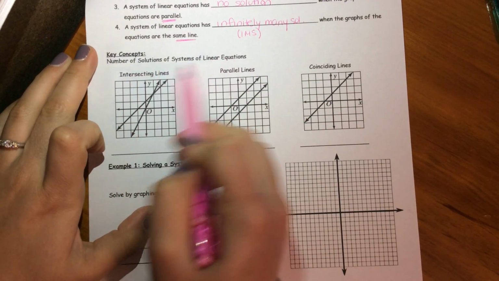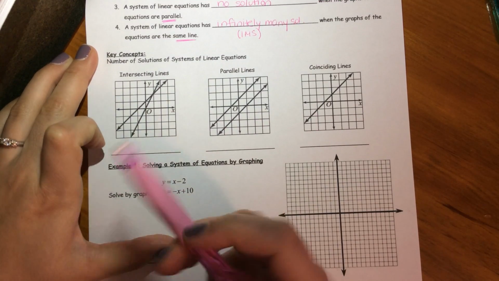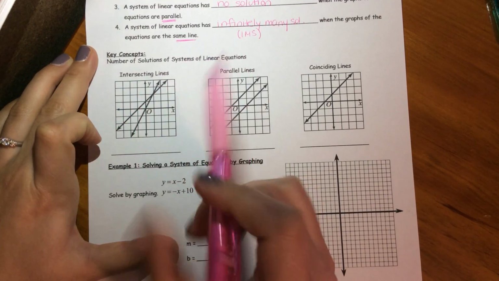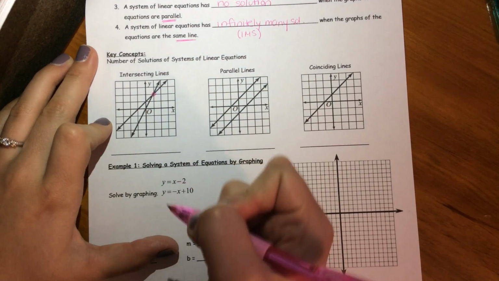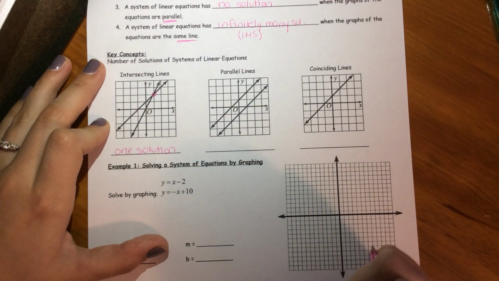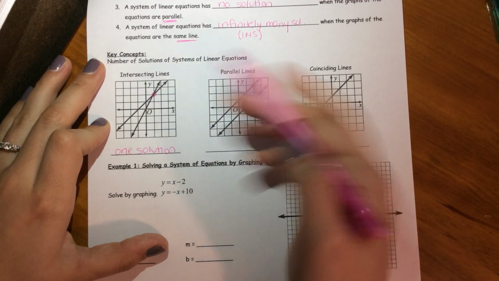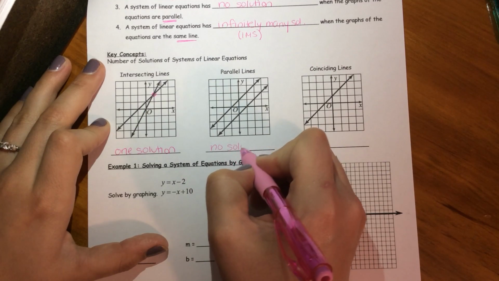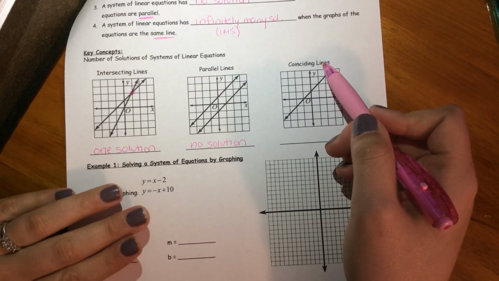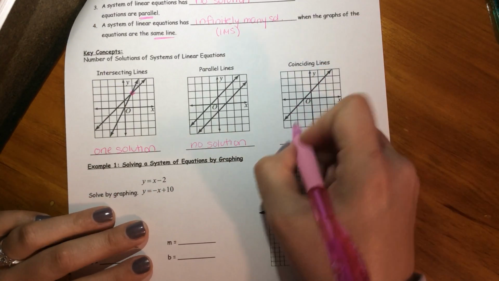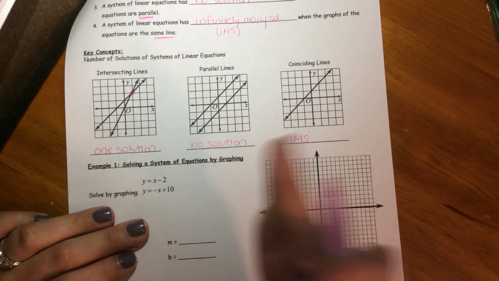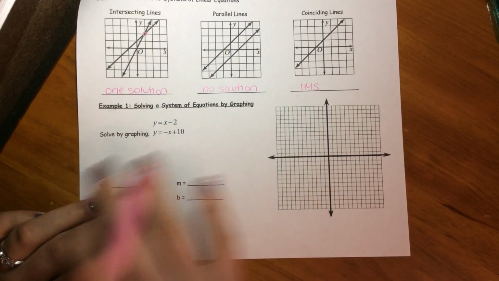So let's talk about this again. Intersecting lines, how many solutions? We're going to go through and determine how many solutions each of these have. How many solutions does this system have? Well, where do they intersect? They intersect at one point, meaning they have one solution. Parallel lines never intersect one another. They don't have a solution, so it's no solution. And then coinciding lines, meaning the same line, on top of each other. It's infinitely many, or IMS, because they intersect at every single spot on the line. Okay? So let's get into graphing.